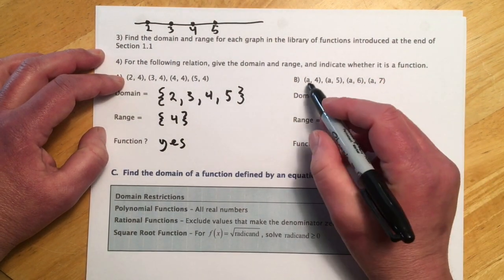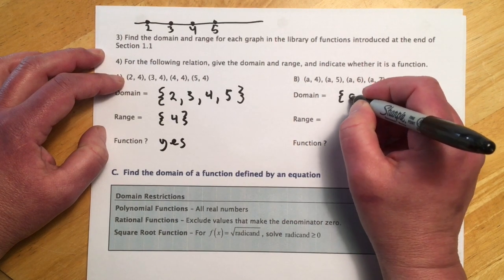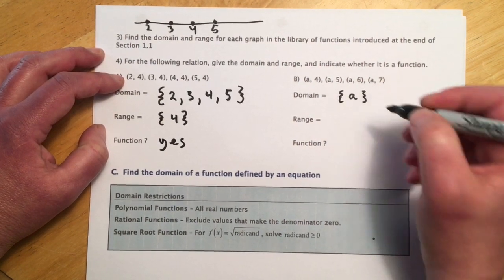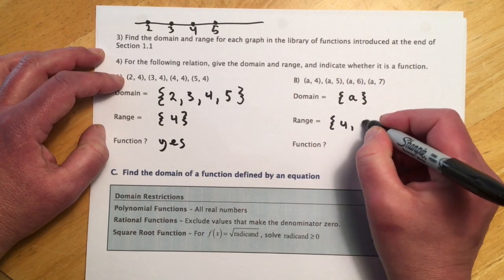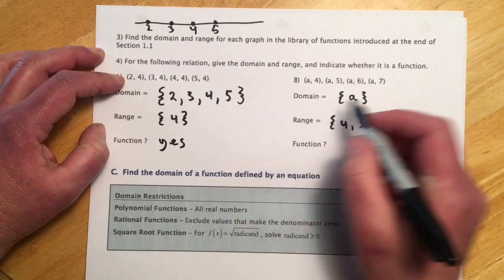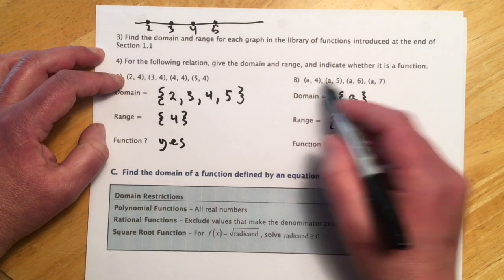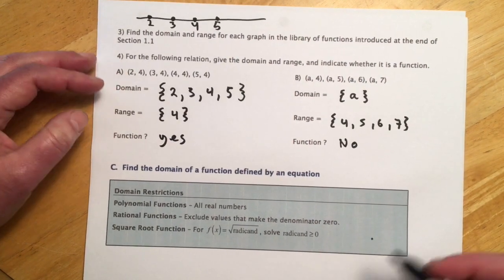For B, let's see, the input is a every time, whatever a may be. The range is 4, 5, 6, 7. Is it a function? No, because when the input is a, I get 4 different answers. So that is not a function.